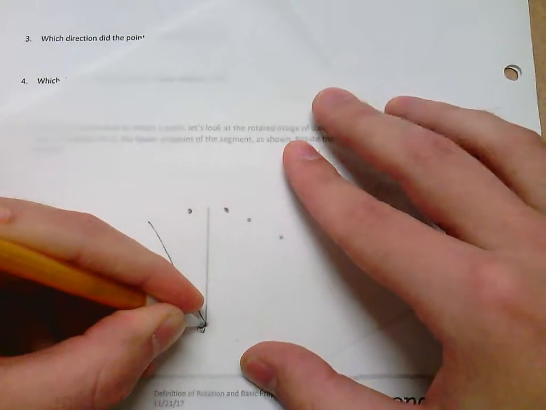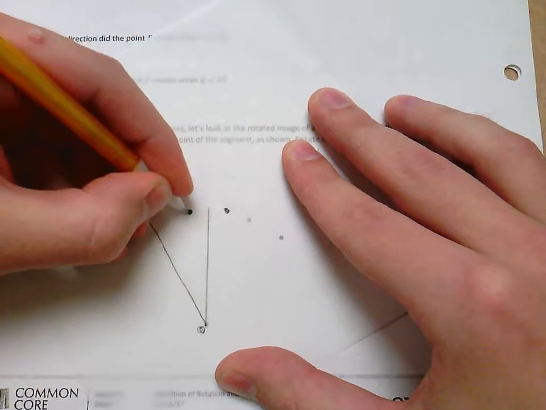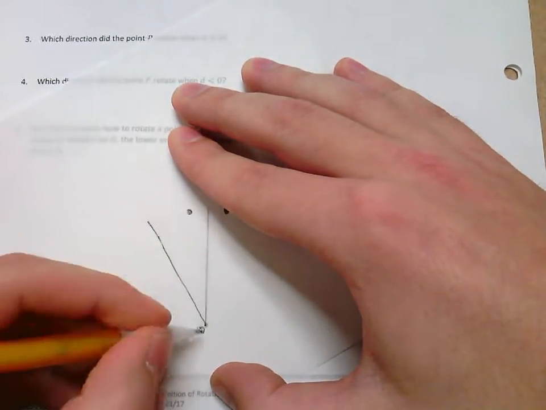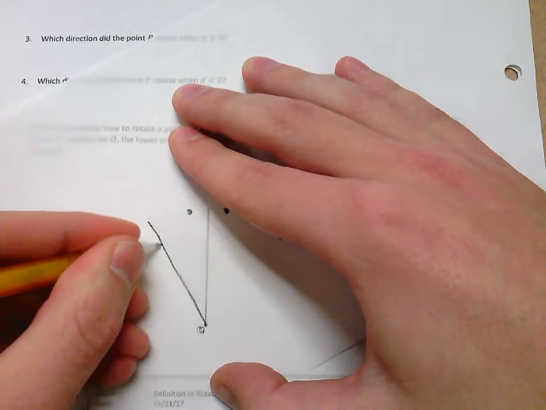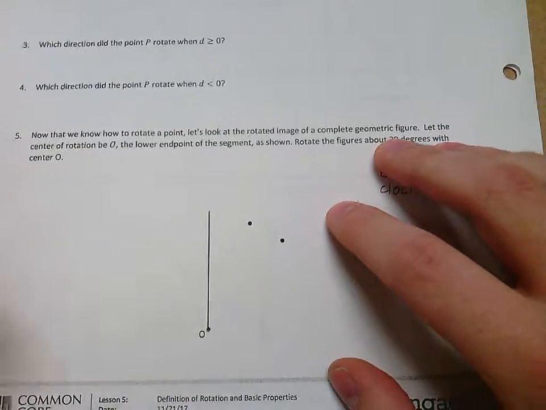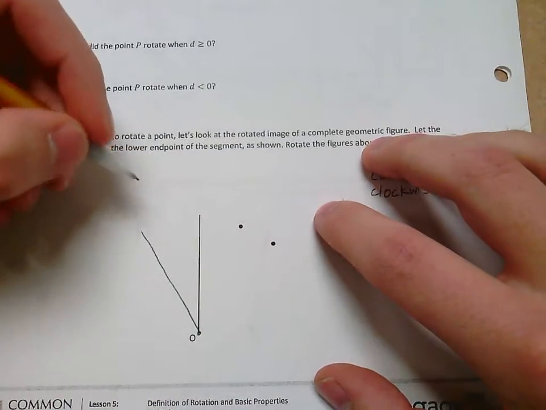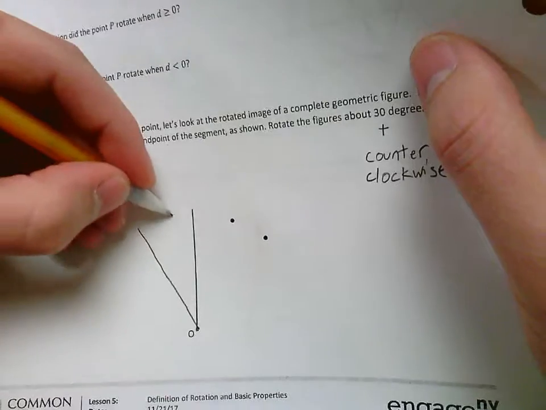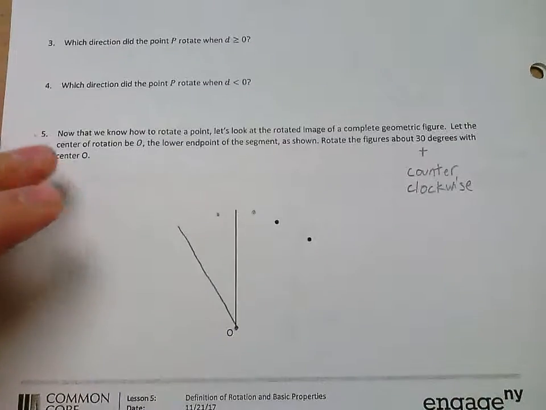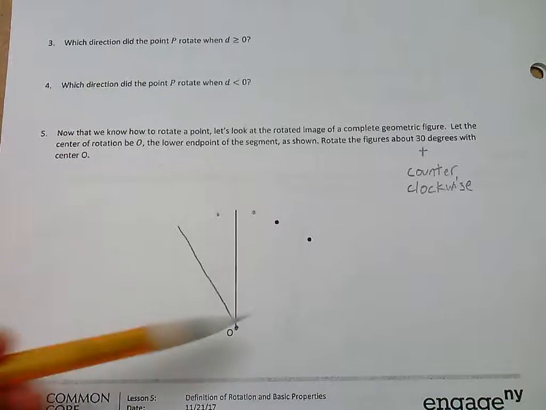So we will push quite hard on these 2 points, or you could poke holes in your patty paper, whichever you prefer. I like to just press hard. And when we get it back onto our paper, it should look like this.